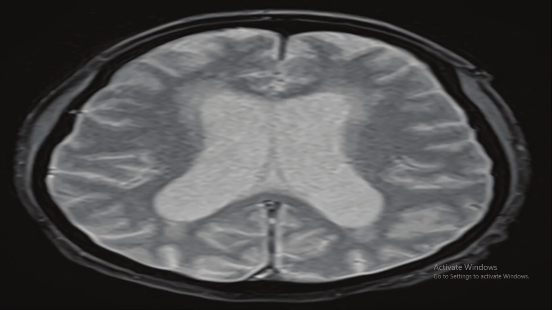Secondly, ventriculomegaly can happen due to sulcal atrophy, because if the cortex is undergoing atrophy, it gives more room to the ventricles to enlarge. But in this case, the MRI shows ventriculomegaly without sulcal atrophy, so you don't need to think about any cortical pathology.